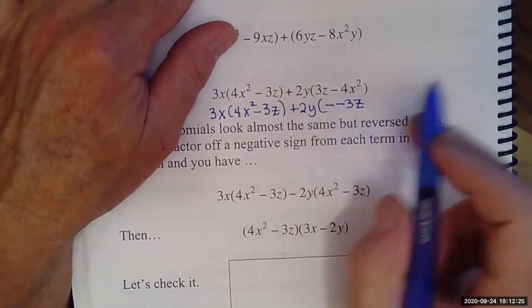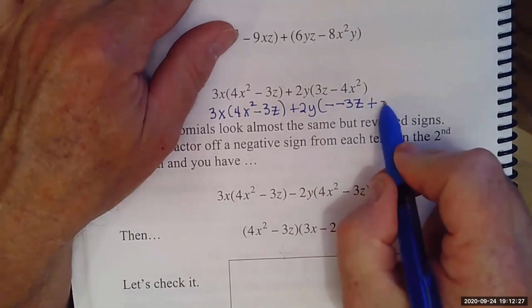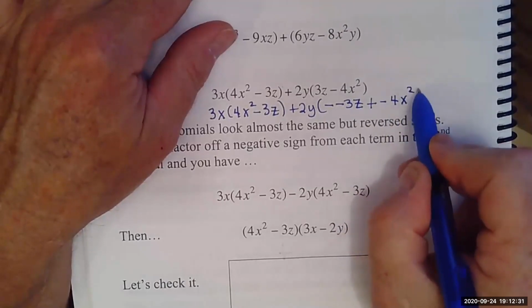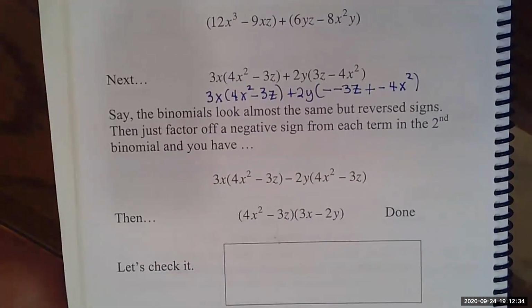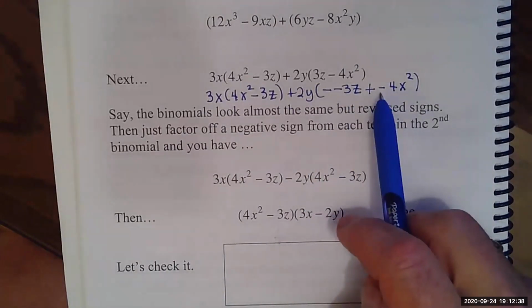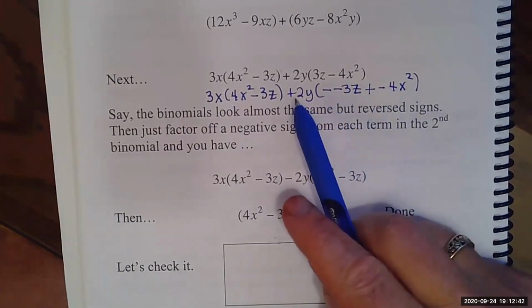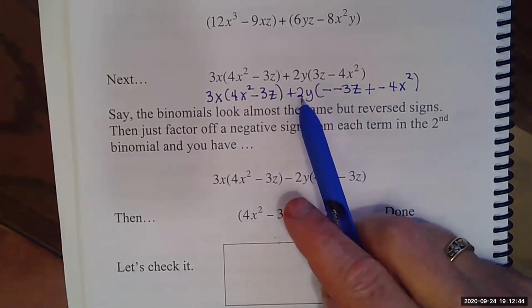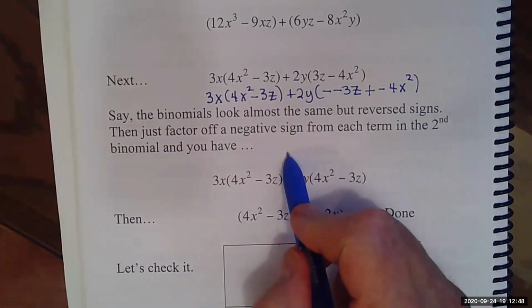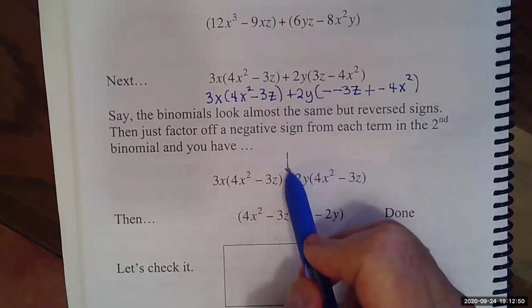Well, see the negative. How about if I wrote it as a positive, negative, and a 4 and an x and a squared? Jeff, that's weird, why would you do that? Because look, they both have a negative. So take the negative off and stick it on the outside and leave whatever is left. I factored off the negative, right there. Positive, negative makes the negative.